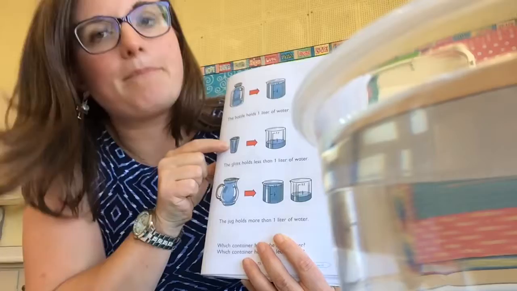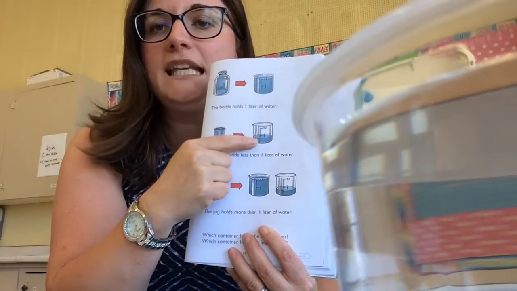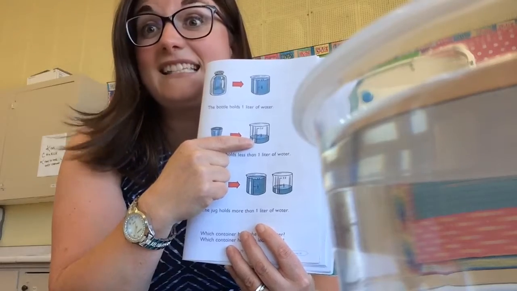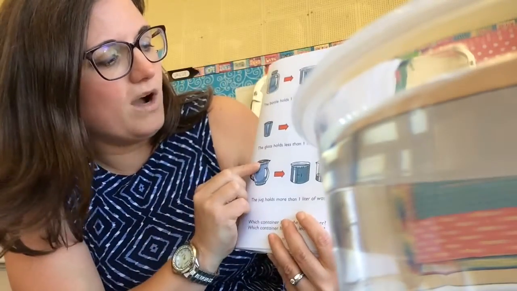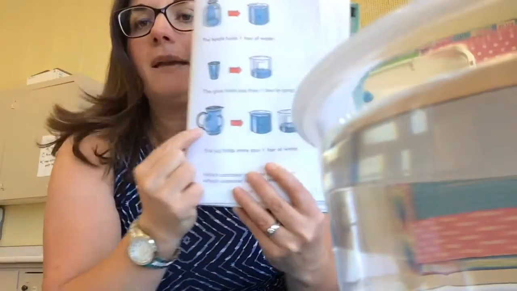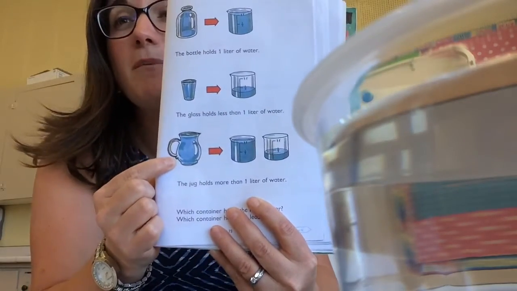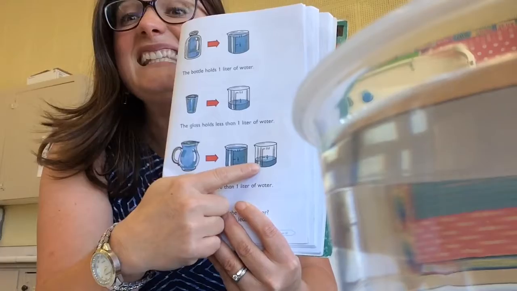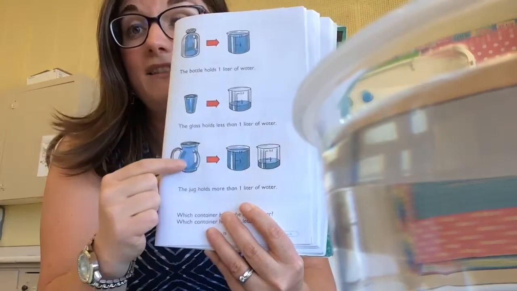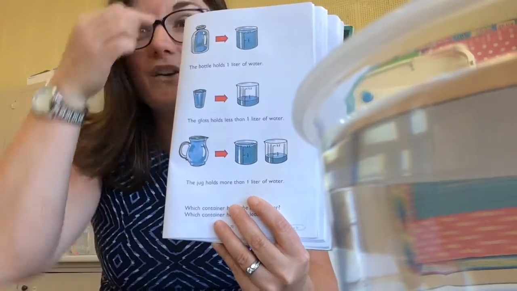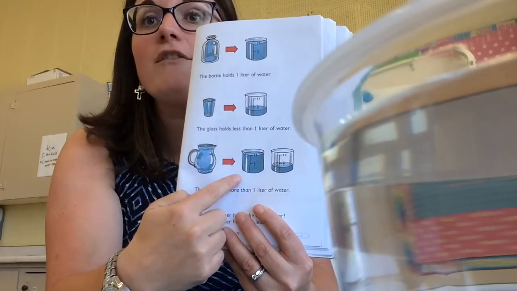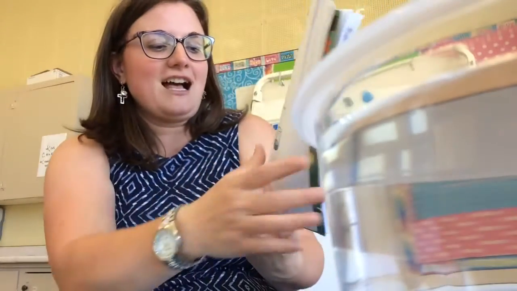What about this cup? When I put it in my 1 liter mark, did it fill to 1 liter? No. So we could say it's less than 1 liter. Then I take my pitcher here and I poured it into my 1 liter measuring cup, and I had to get a second one. So we would say this jug can hold more than 1 liter. So we have 1 liter, we have less than 1 liter, and we have more than 1 liter, okay?